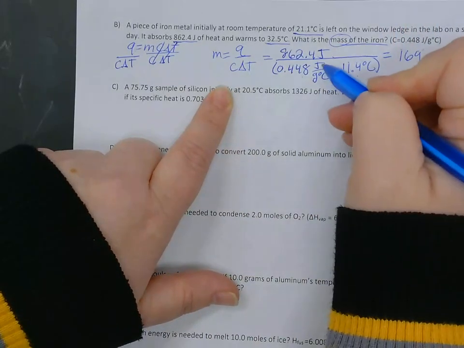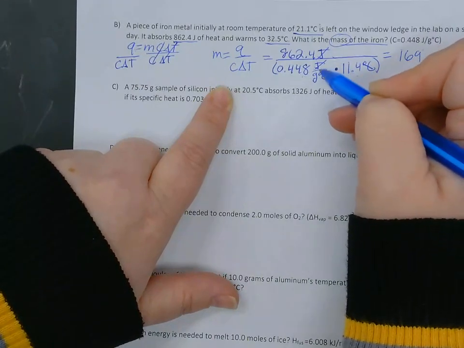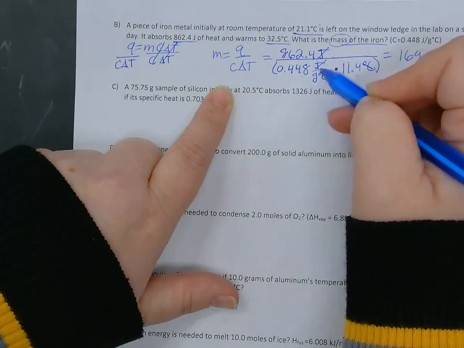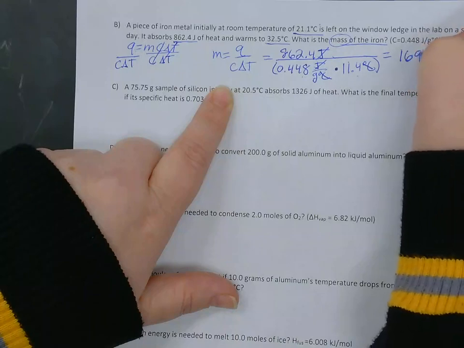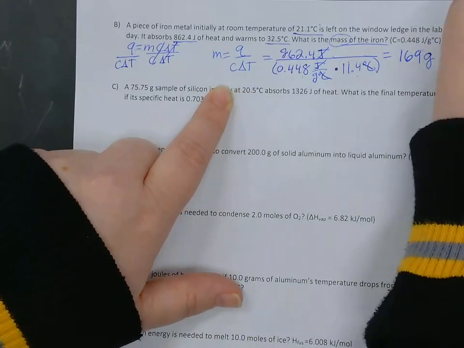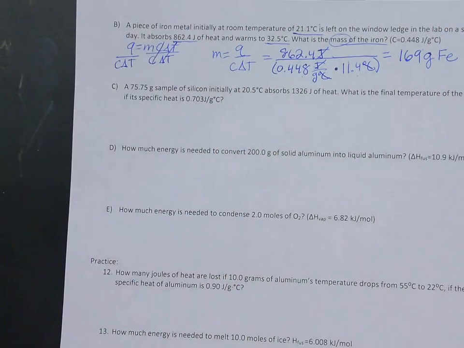If we look at our units, joules cancel, Celsius cancels, and the grams are being divided. This fraction is being divided, so we just end with grams there. So 169 grams of iron that we are leaving there.